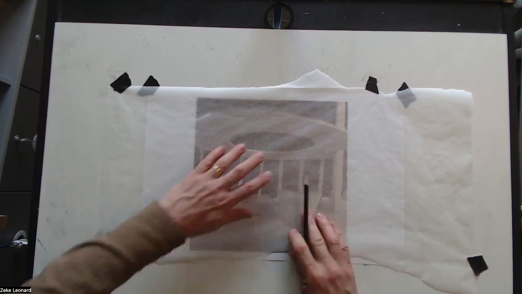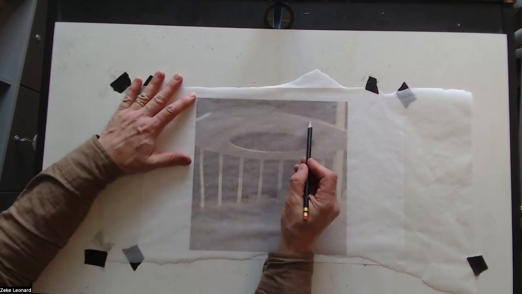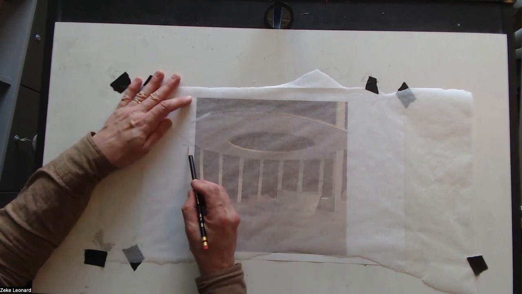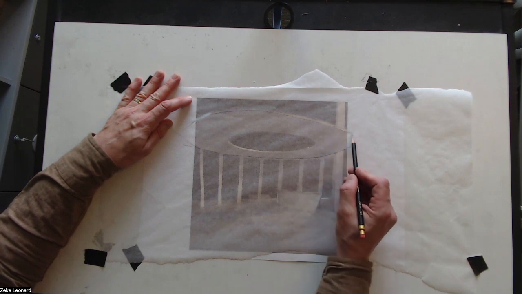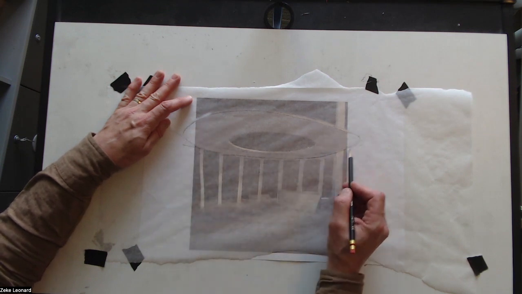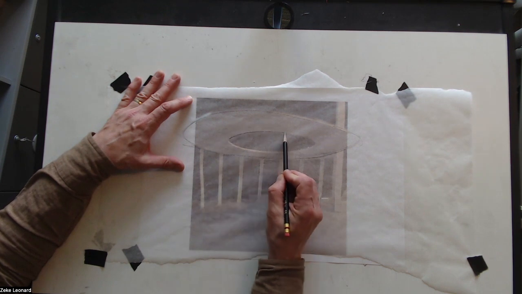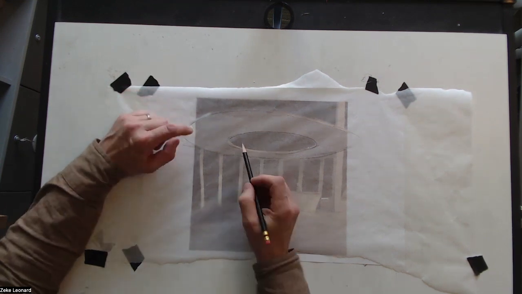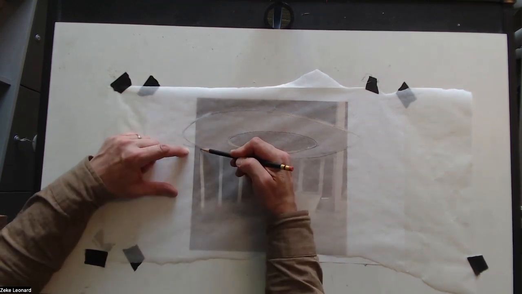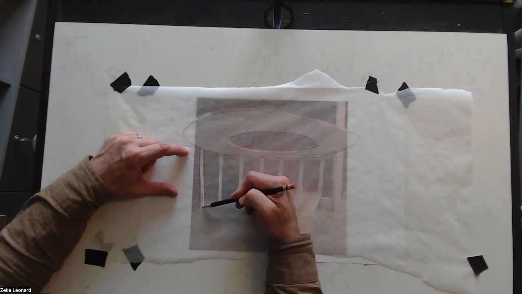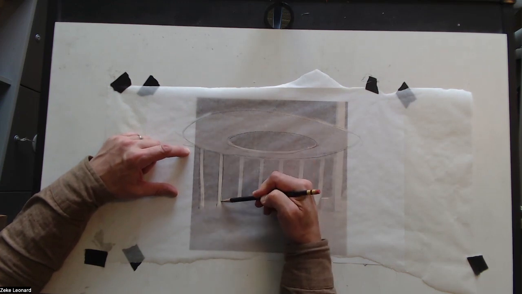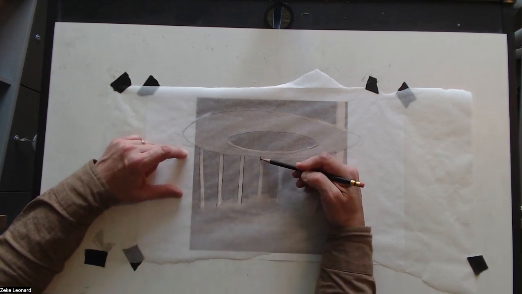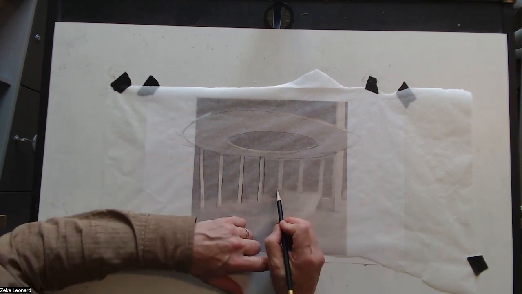So I'm going to start by getting that ceiling. I didn't get it in my photograph, but I'm going to approximate it so I can get a sense of where that is. And we've got this inner ring here. Let's get our columns. If you have any weirdnesses in your drawing or in your model, like that column's a little wonky, you can fix that in your drawing.